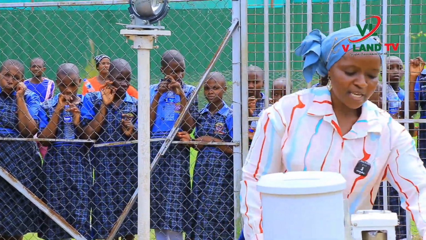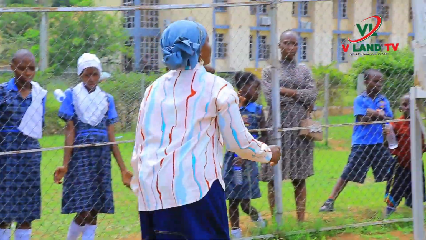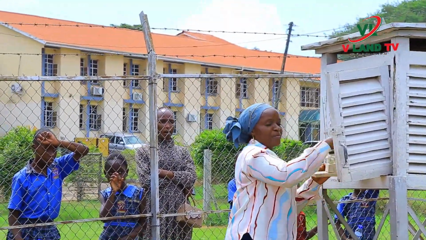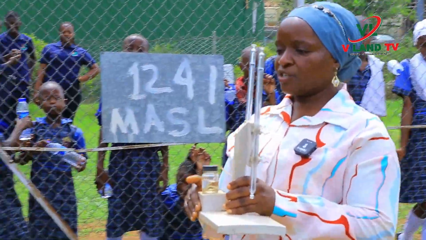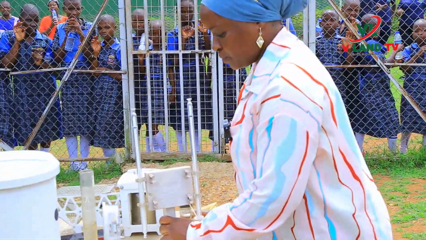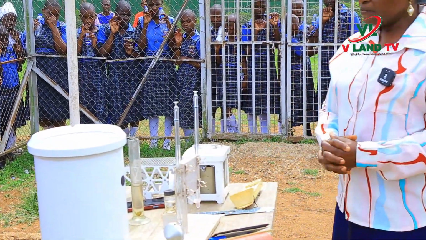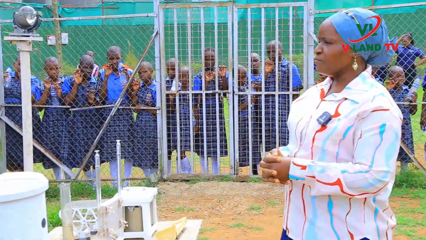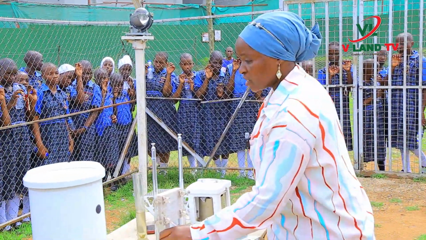We have different types of thermometers. Here in a weather station, in a hospital, you will find a clinical thermometer. But when you come to a weather station, you'll find different other types of thermometers. So, number one, a thermometer is an instrument used to measure temperature of anything. So in a weather station, we have got different types.